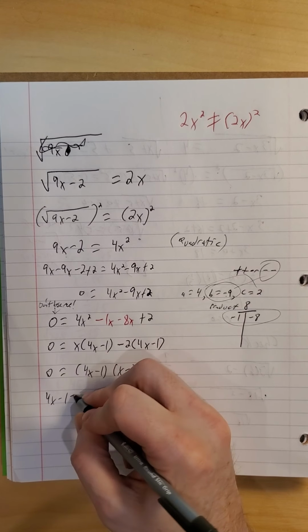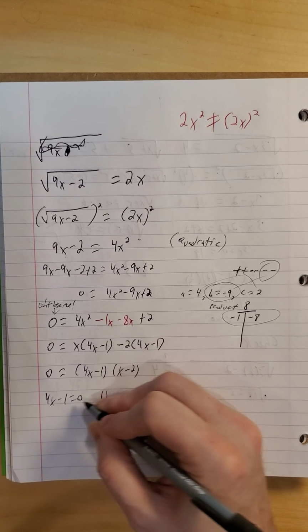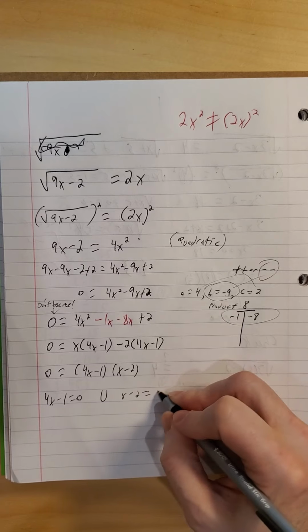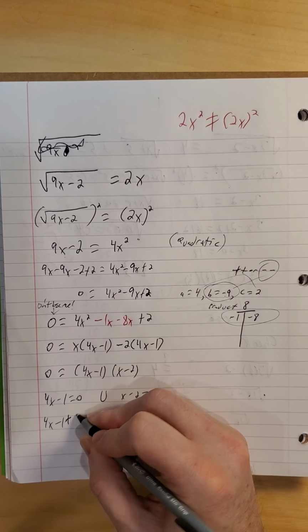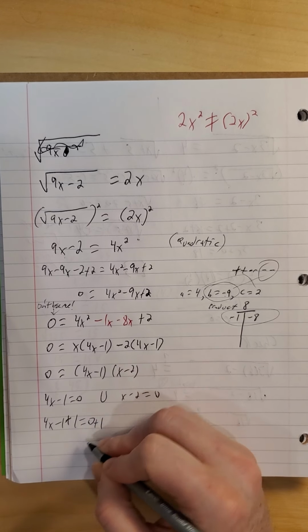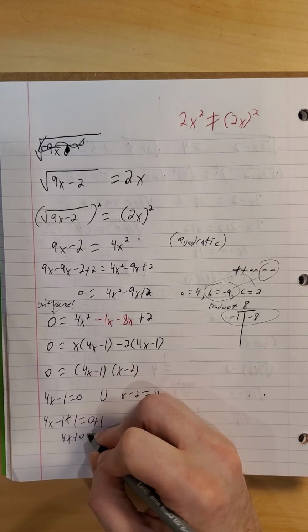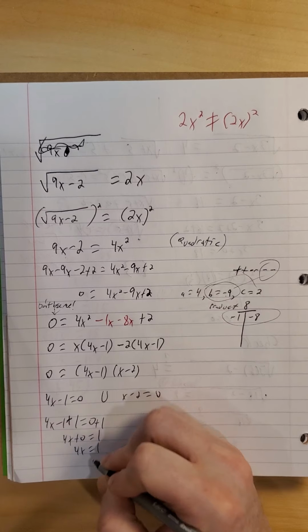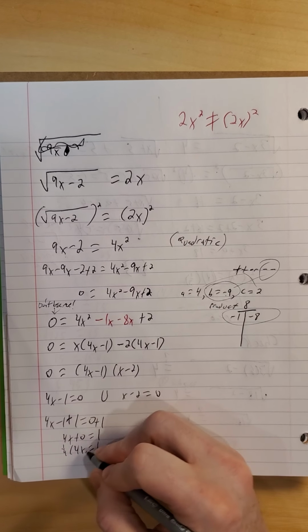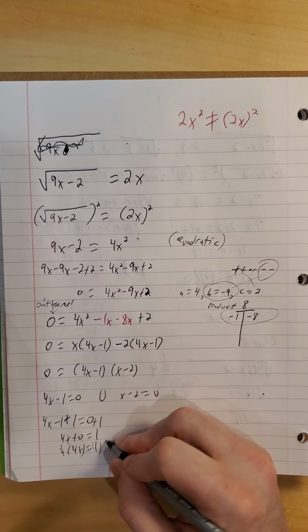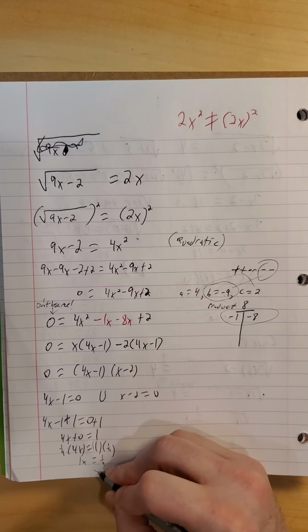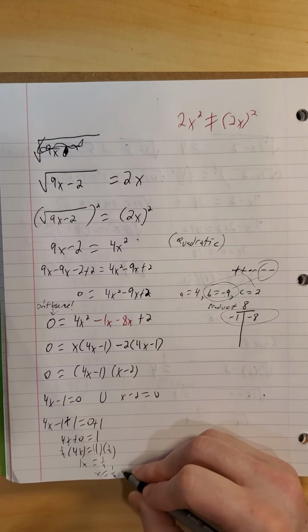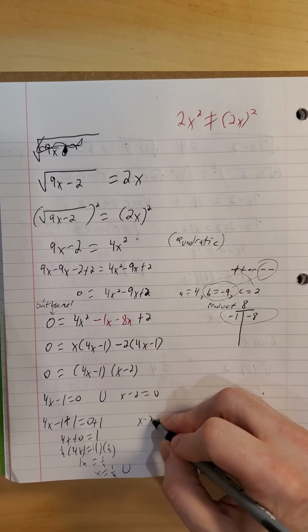So we'll set a 4x minus 1 equal to 0. We'll union that up with the possibility that x minus 2 is our 0. And then we're just solving linear equations from there. So we'll add 1 to both sides. So 4x plus 0 is 1. 4x is worth 1. And we'll multiply both sides by a quarter. So 1x is 1/4. X equals 1/4. Union that up with x equals 2.